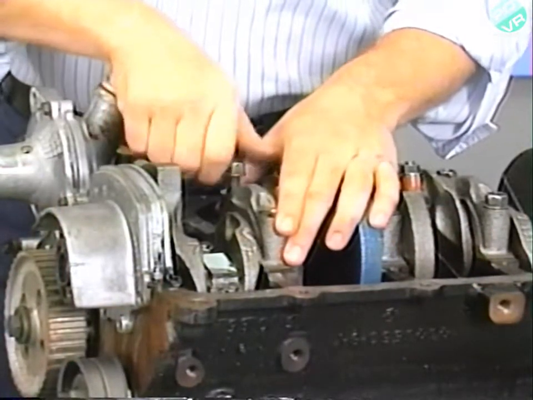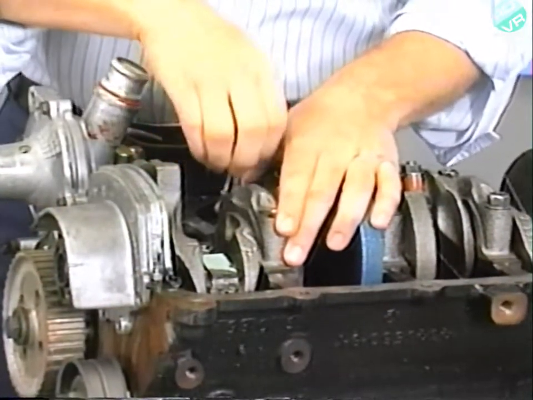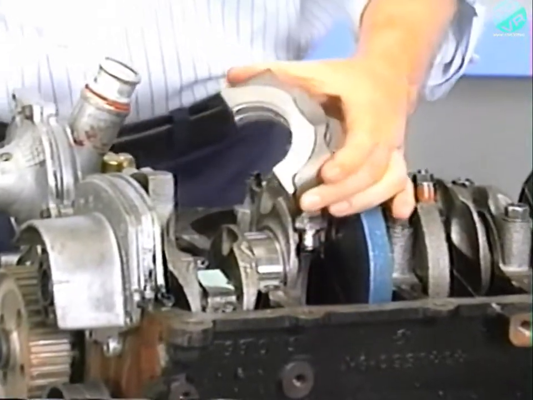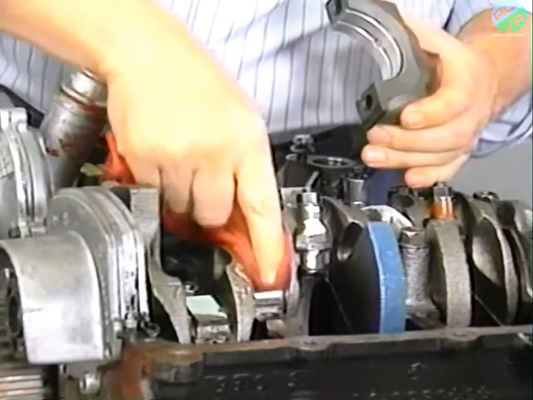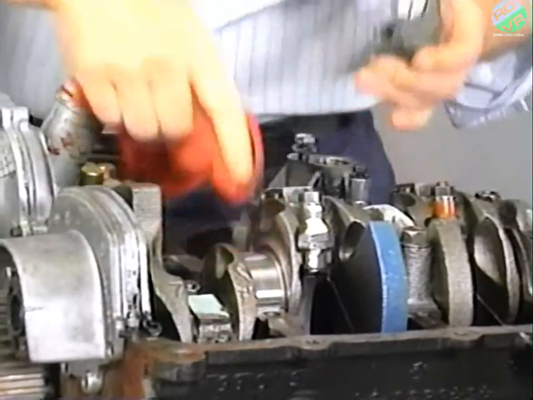Remove the bearing cap and bearings from the bearing to be checked. Then clean all traces of oil from the crank. This is very important for accurate readings, as Plastigauge is soluble in oil.